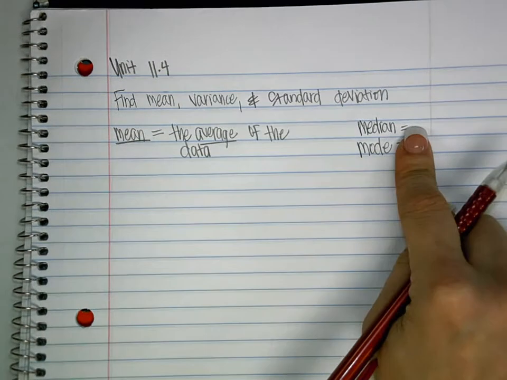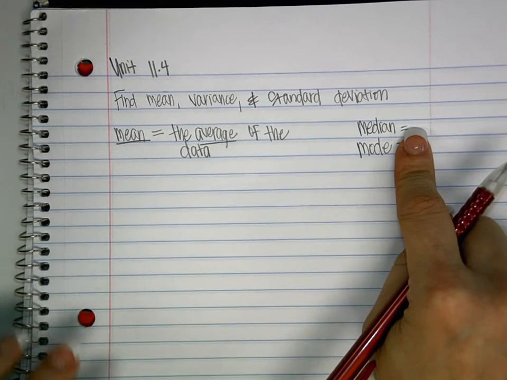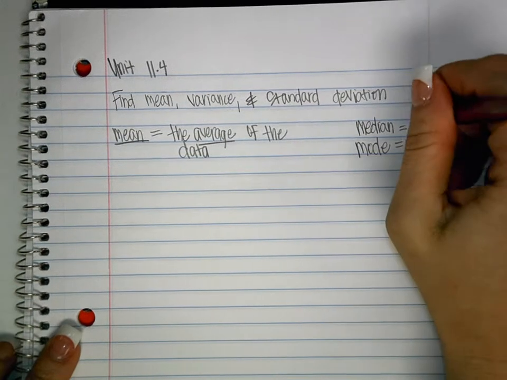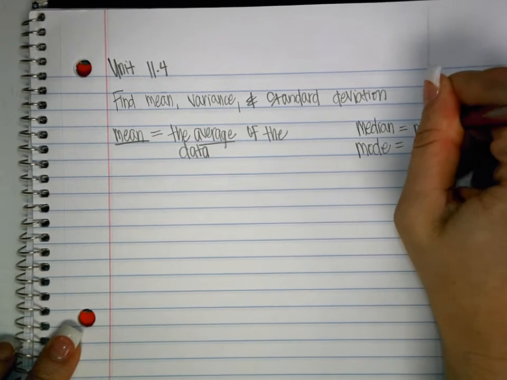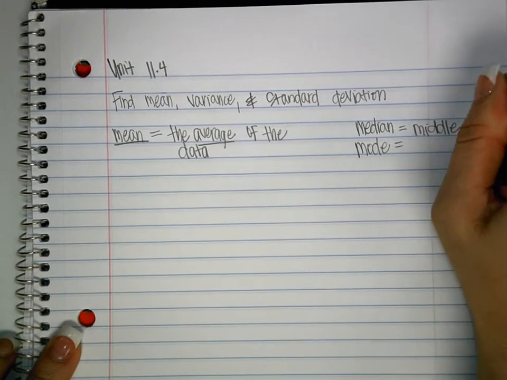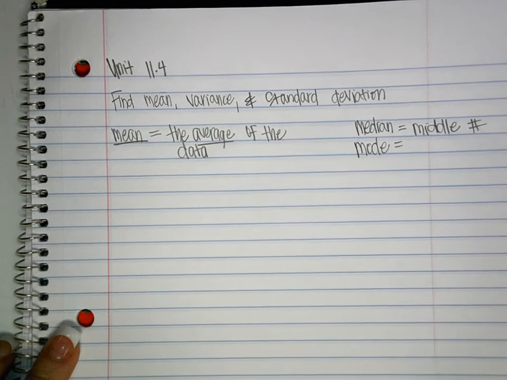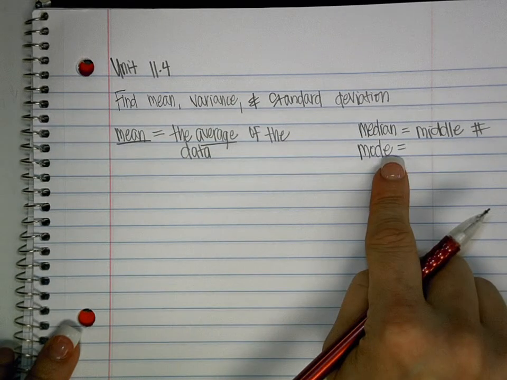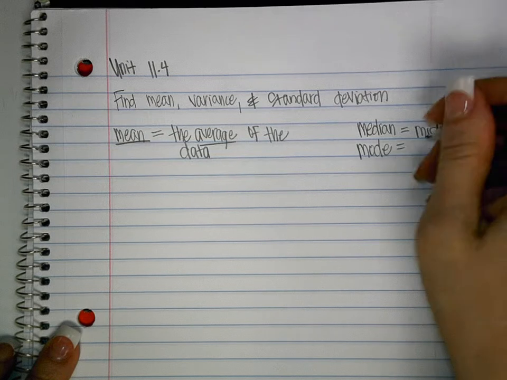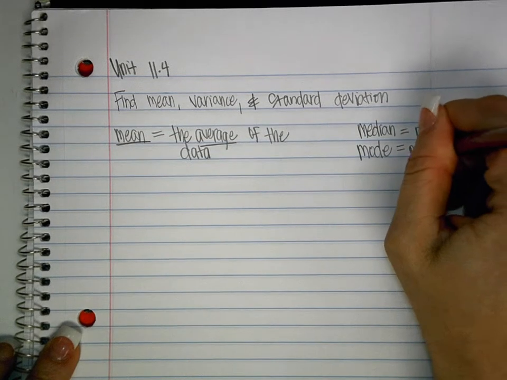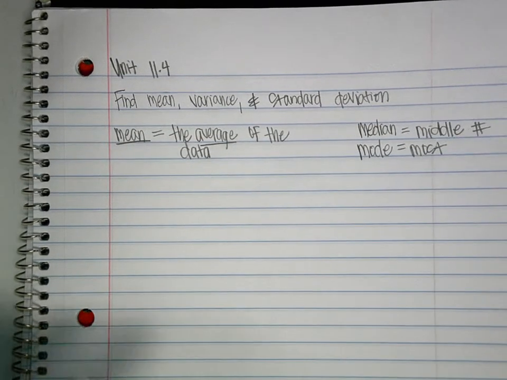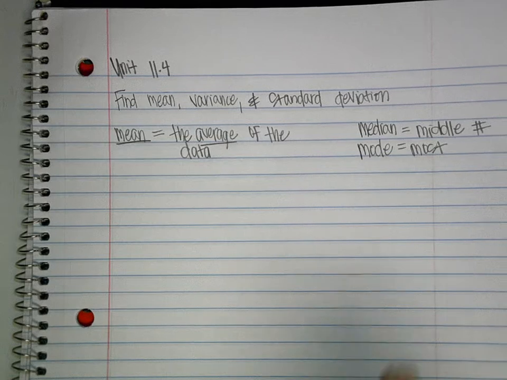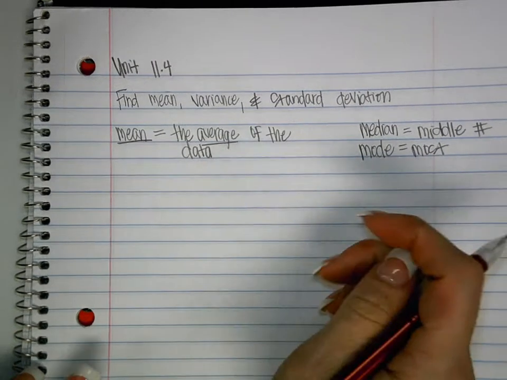As a side note, does anyone know what median means? Median is the middle number, kind of like the median in the road, the middle of the road. And the mode is the number that occurs the most. So, for mean, the average of the data.